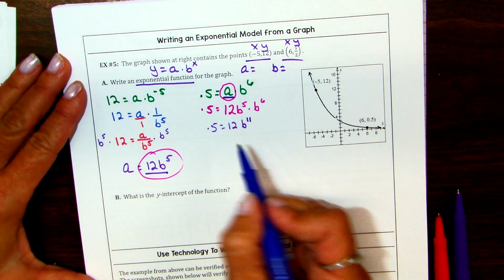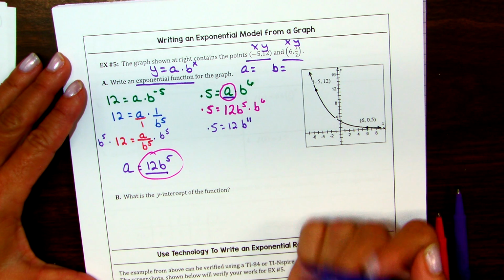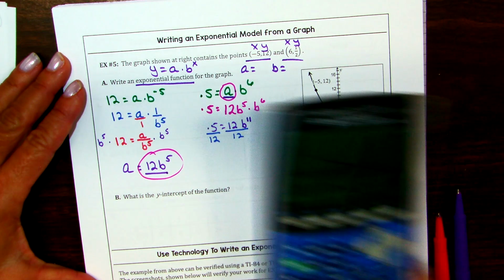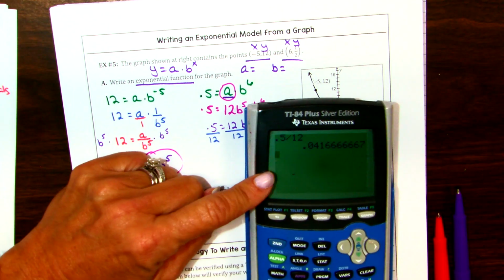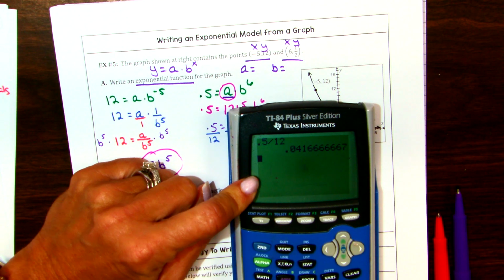What now? Divide by 12. Yep. So in my calculator, I go 0.5 divided by 12. And I get nastiness. Anytime you get nastiness like this, try and change it to a fraction. If we're lucky, it gets changed to a fraction.